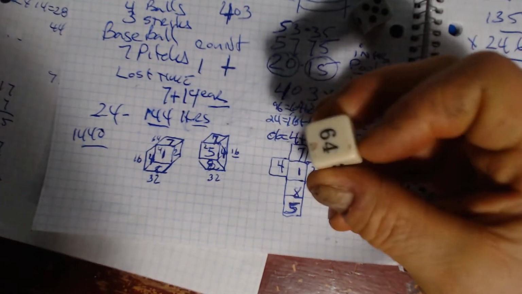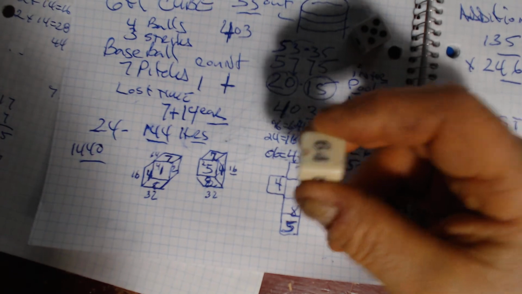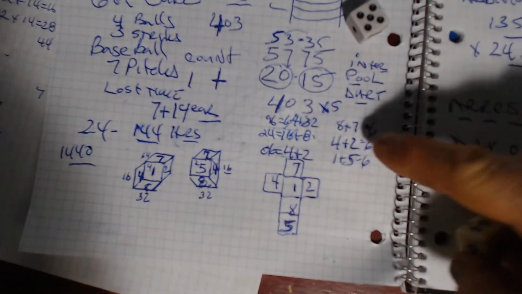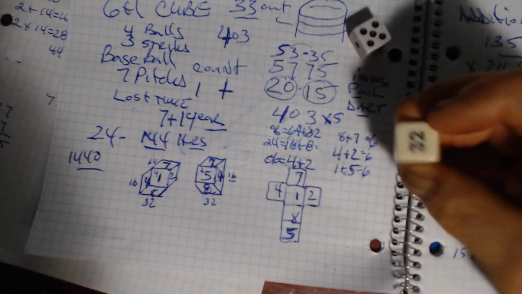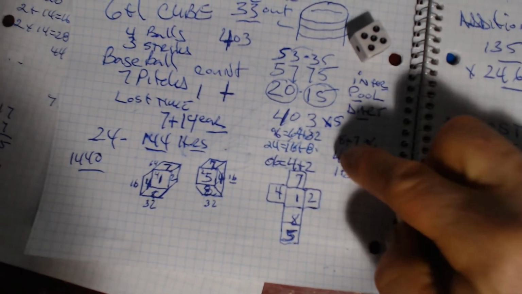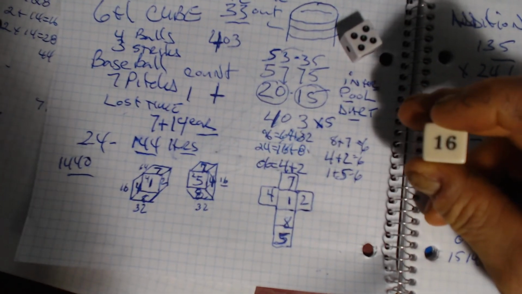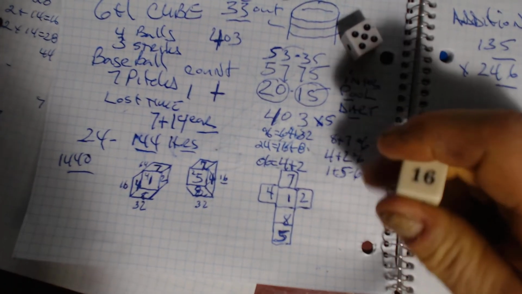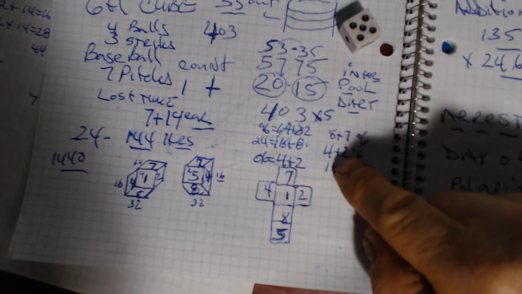So what I did now is 64 divided by 4 is 16. And 1 and 6 is 7. So I have 7. And then the opposite side of 64 is 32 divided by 4 is 8. So I go to the other side, 16 divided by 4 is 4. The opposite of 16 is 8 divided by 4 is 2.